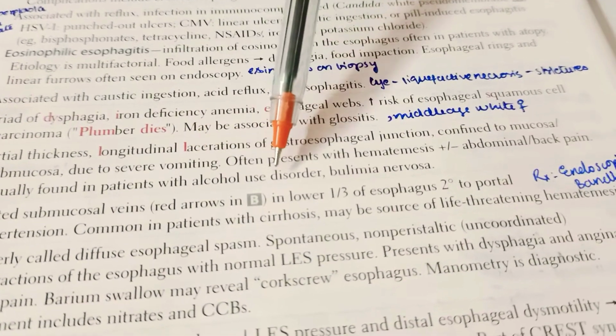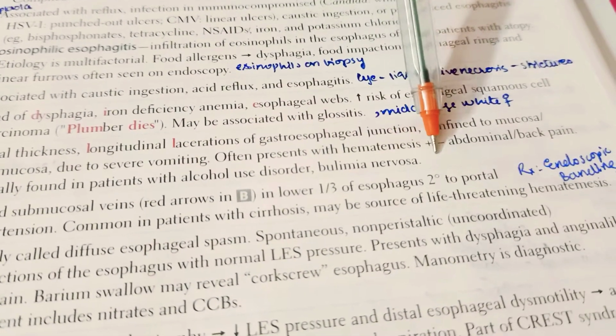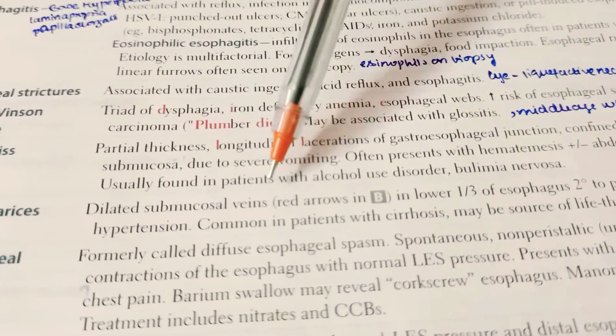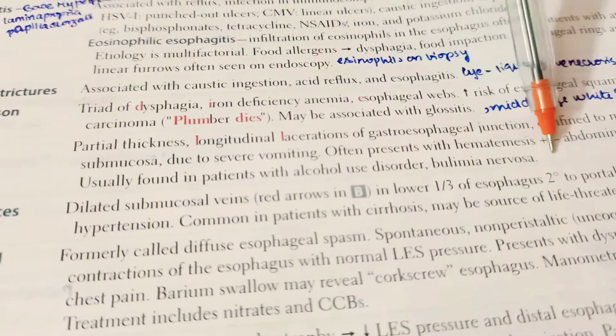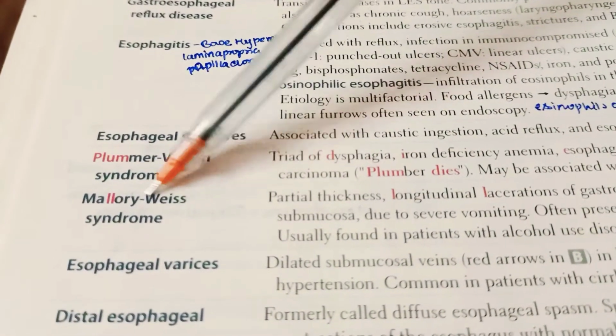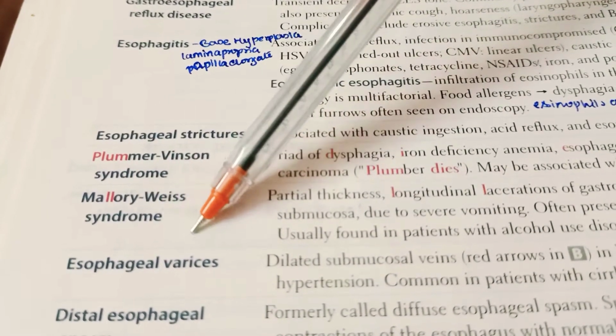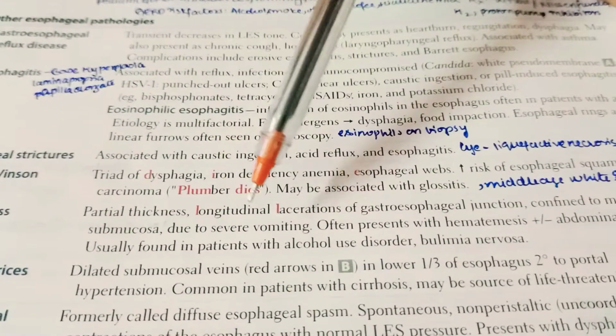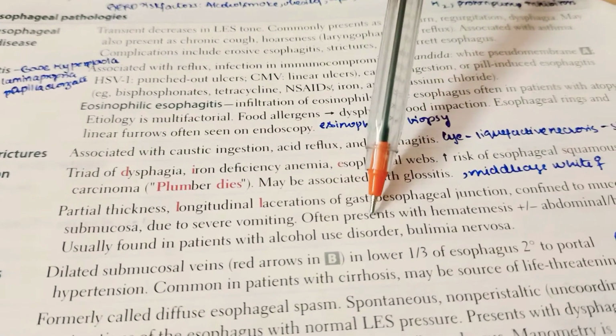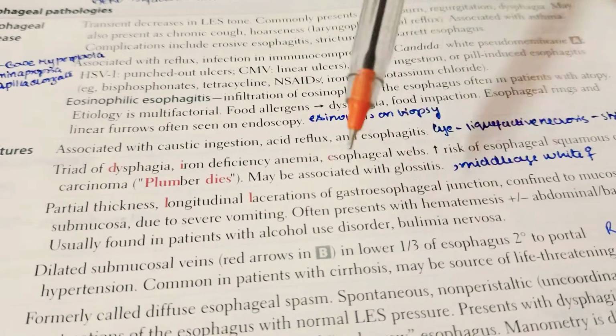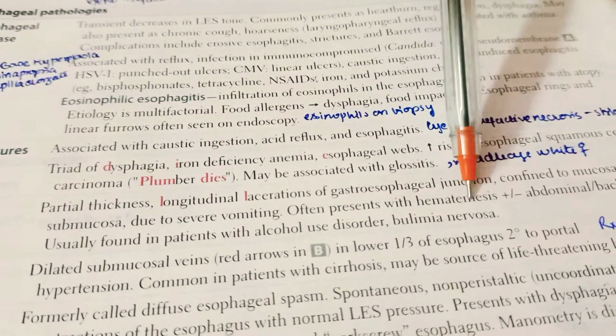This is formed and often presents with hematemesis and abdominal or back pain, found in patients with alcohol use and bulimia nervosa. Actually, here you can see the tear in Mallory-Weiss syndrome, or Mallory-Weiss tear. There is a longitudinal laceration of the GE junction. Because of that it may also cause hematemesis, that is blood vomiting.